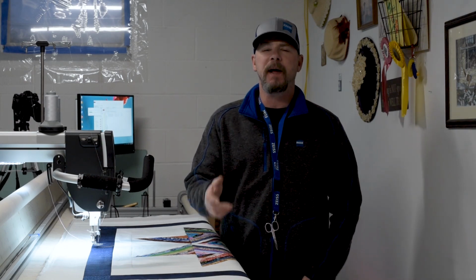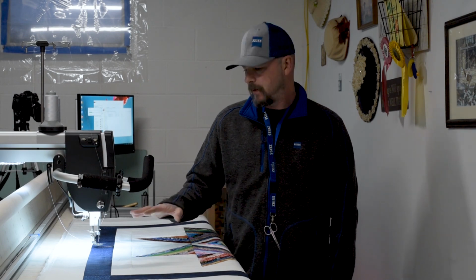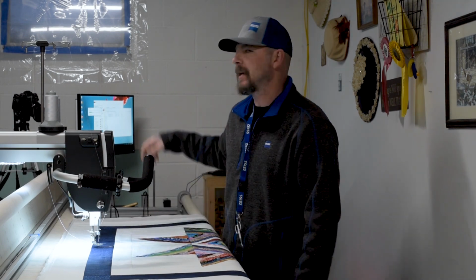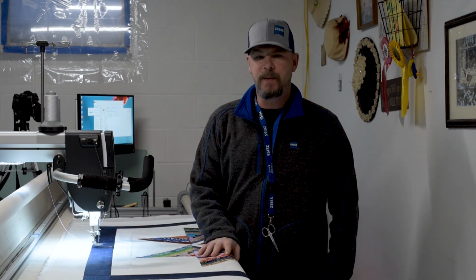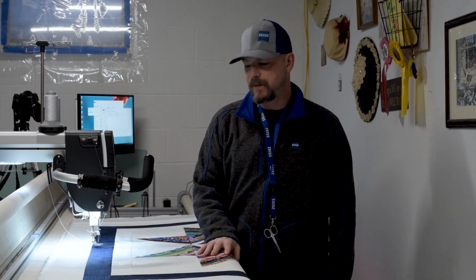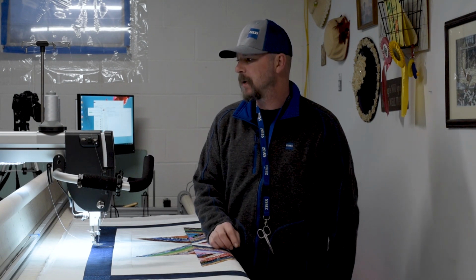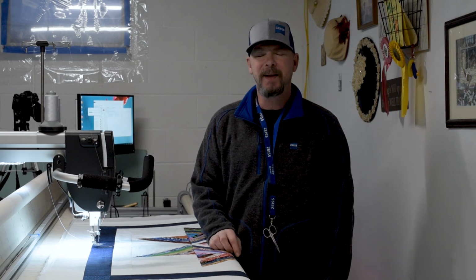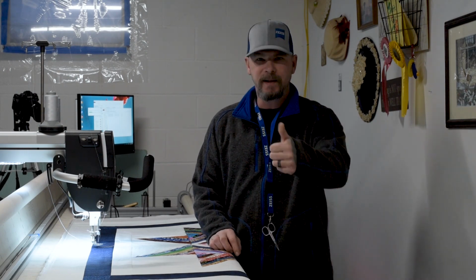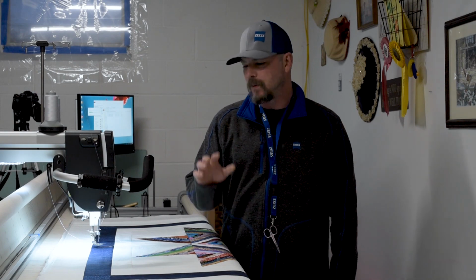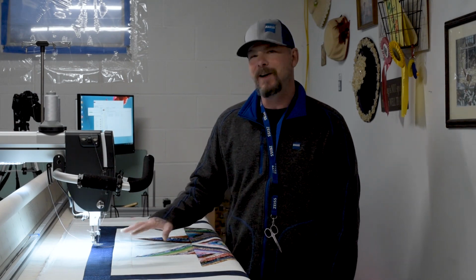Today we're going to talk about how to do an edge-to-edge design on a quilt in the Bernina Q-matic system. This is one of the better functions of this system, in my opinion. I have my complaints, although I do love the system. There are some things that could be better developed, but we'll let Bernina get to that over time. So let's get to what we're going to talk about today.